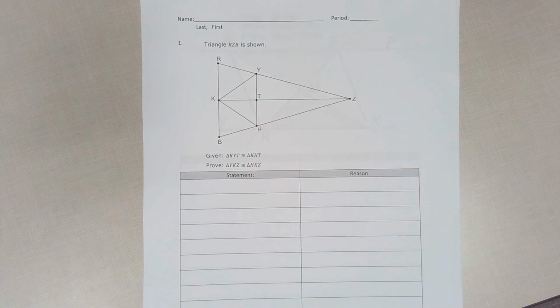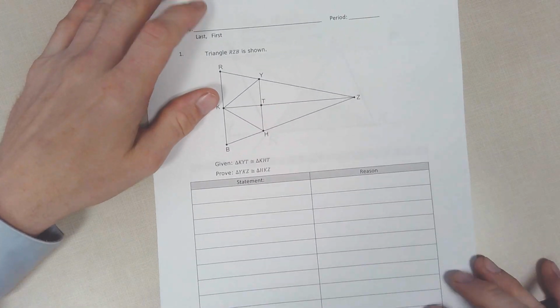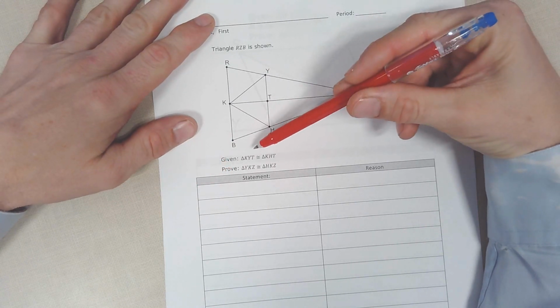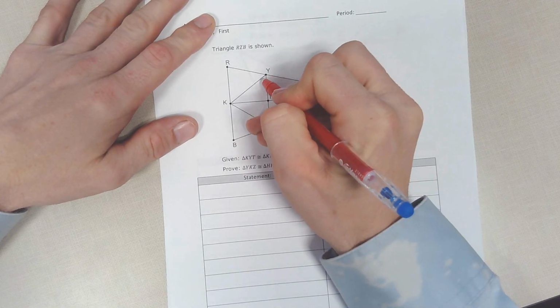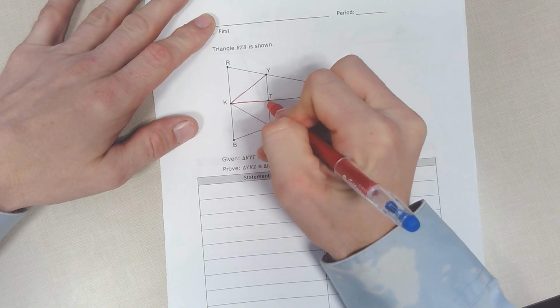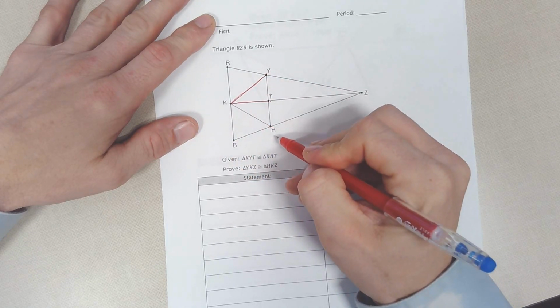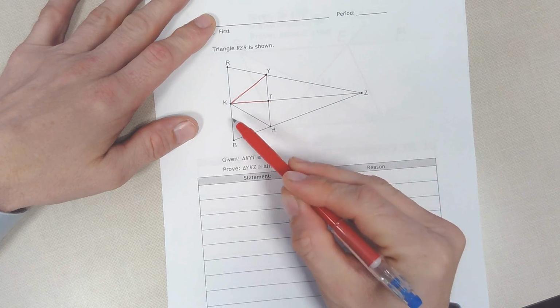Alright, so we're going to be going through some of the problems on this worksheet 2 so you guys understand how to do these proofs and stuff. So we have this given is that KYT is congruent to KHT.